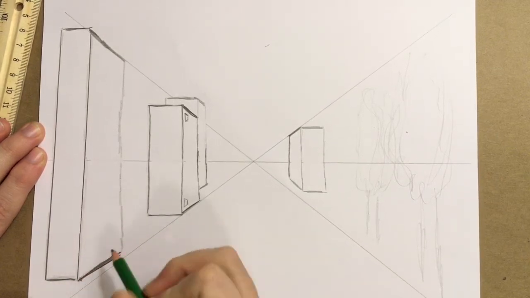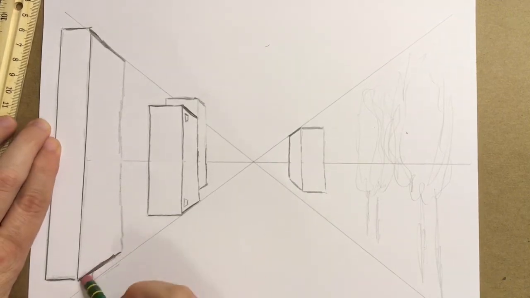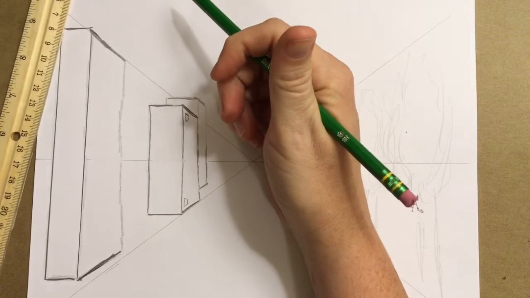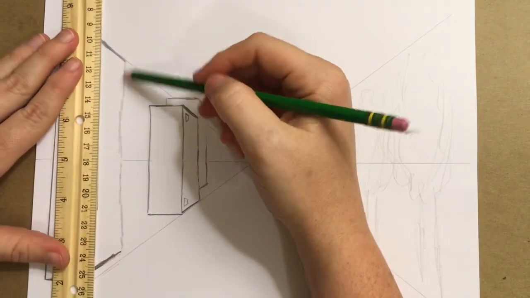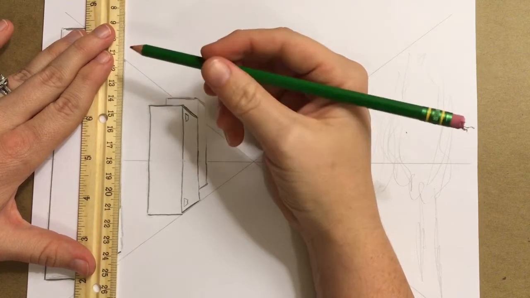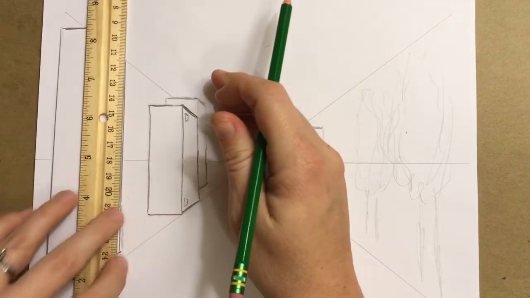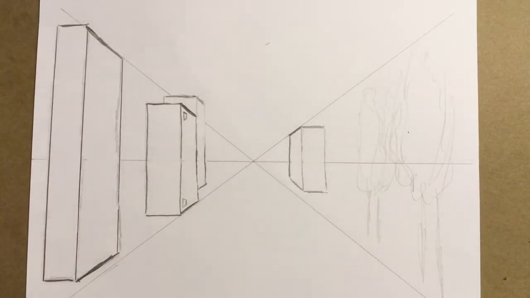Just make sure these bottom lines are parallel with this. I think I got a little off. And see how bad this line is? I mean, it's not bad, but it's wonky. That's why I come back with a ruler. Nice and dark, nice and straight. Look how awesome that is.